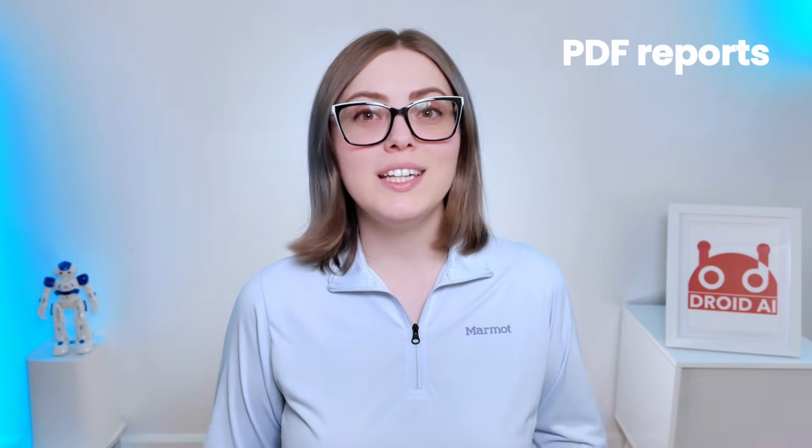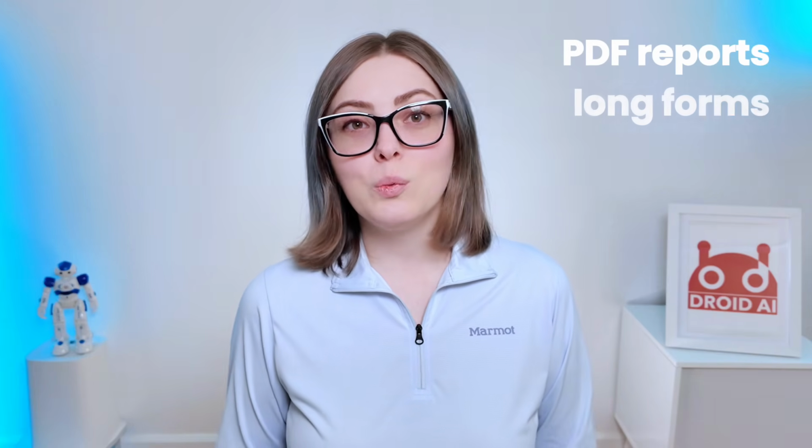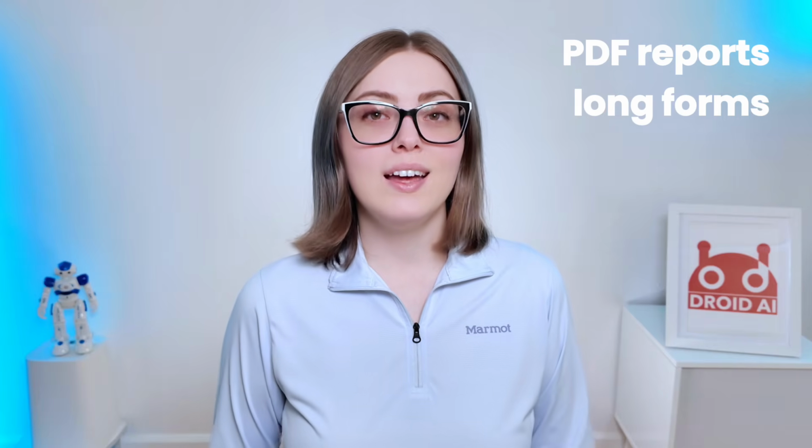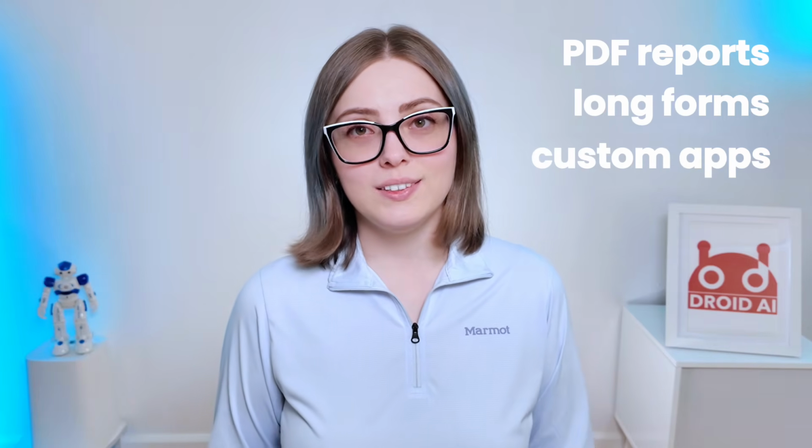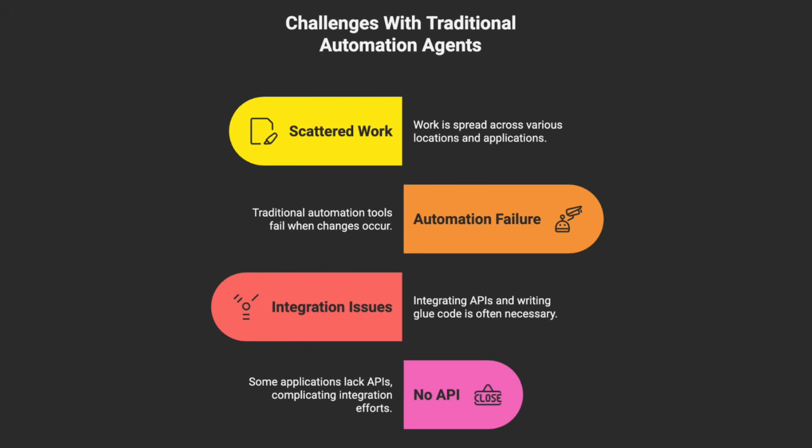Most of our work is scattered across different places. One minute we're pulling PDF reports. The next, we're filling out long forms. Then we're jumping into a custom desktop app to share status. Traditional automation tools break when things change. When a button moves or when there is an unexpected pop-up, we often need to integrate APIs and write a lot of glue code. And some apps don't have APIs at all.